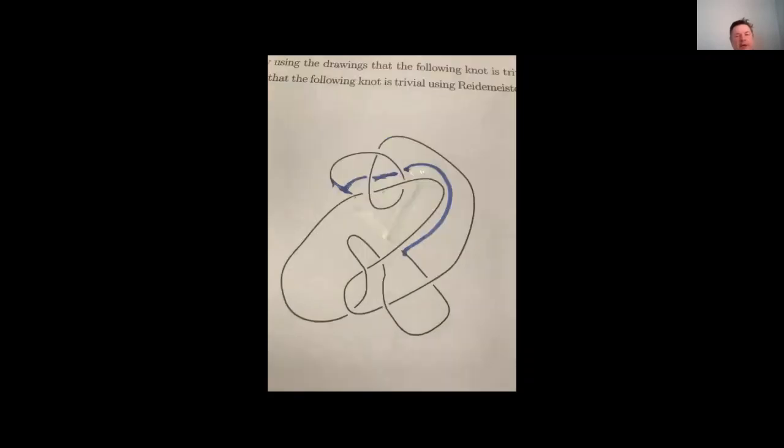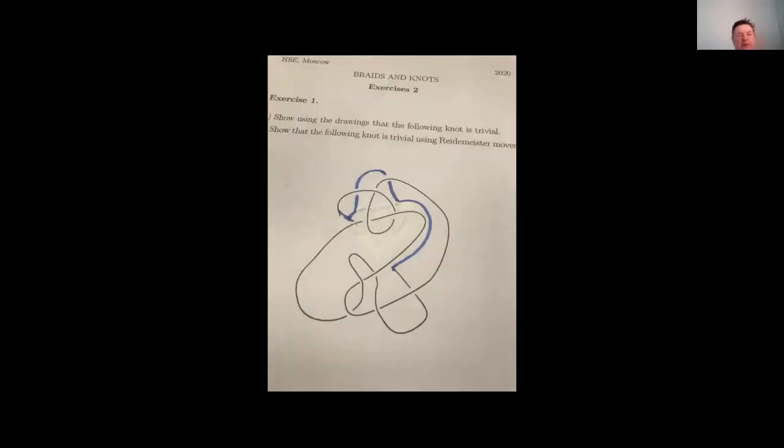Because when I'm making this picture early for students, sometimes they forget this. They jump from the previous picture, they just smooth this, and they usually forget that this is also a Reidemeister move. So Natalia, very good. You are very strict.